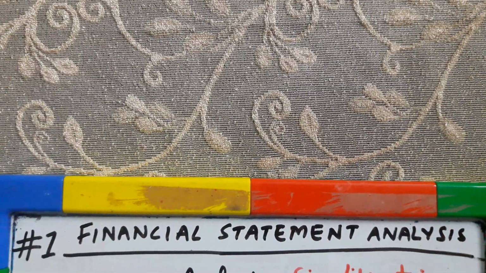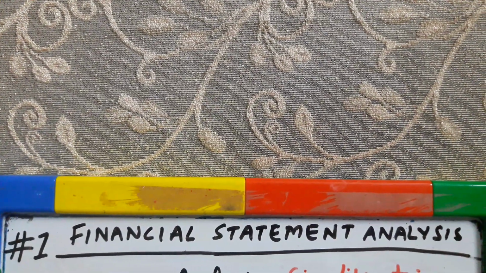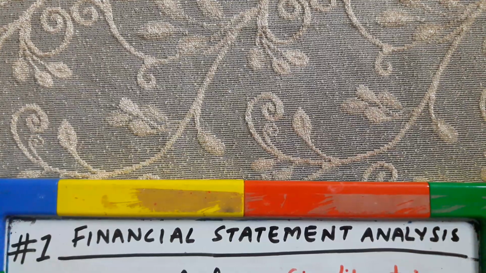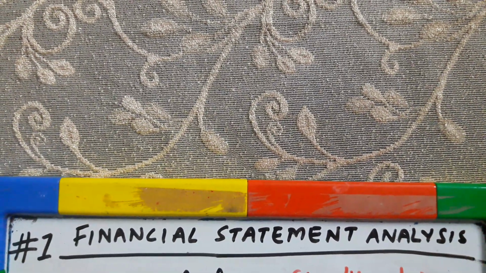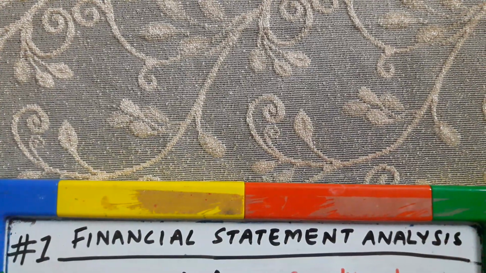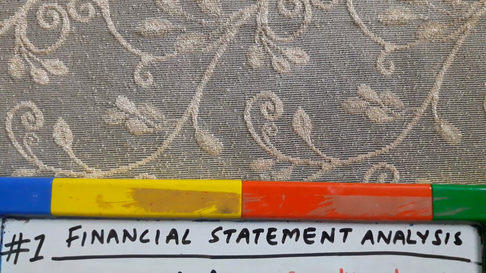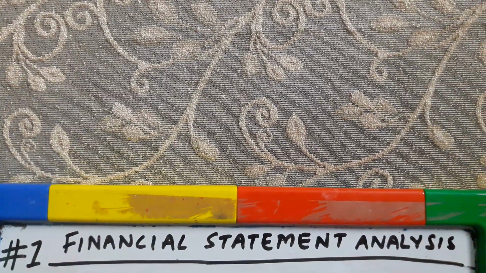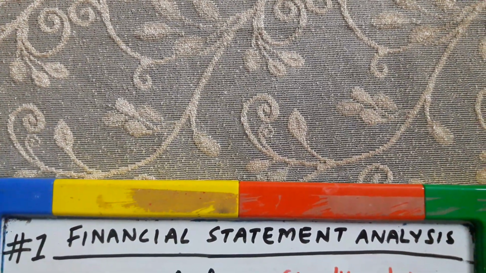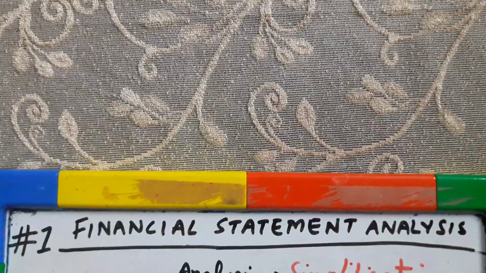Students, now we are starting a new topic which is called financial statement analysis. It's a completely different book and we are going to do all the financial statement analysis, that is balance sheet analysis as well as statement of profit and loss analysis. And this is my chapter 1.